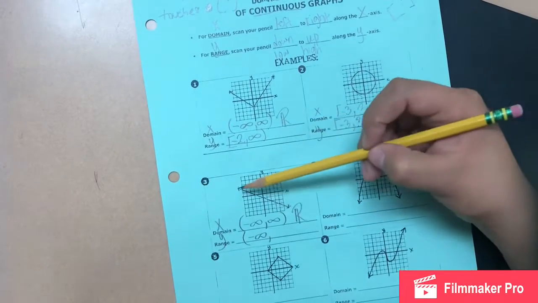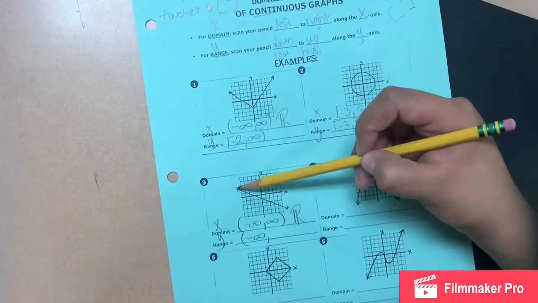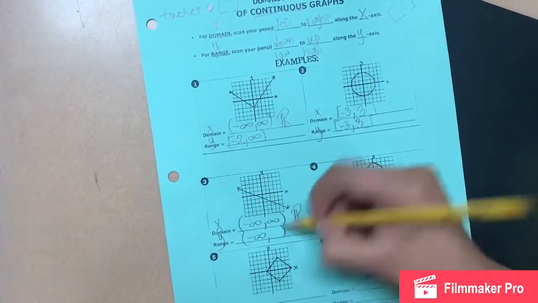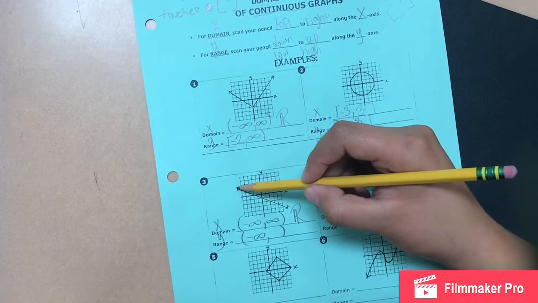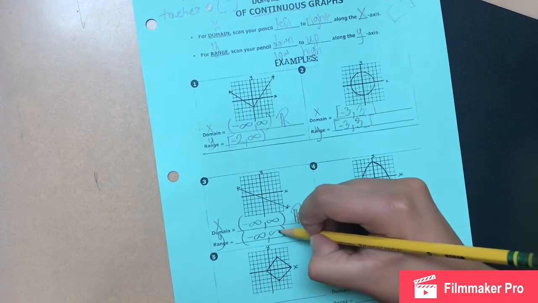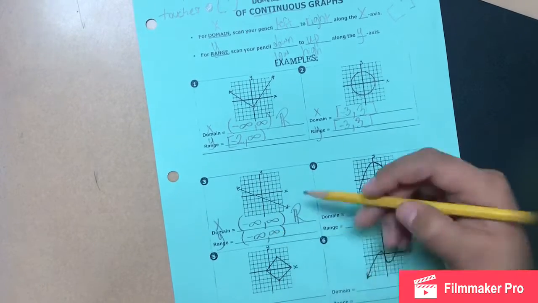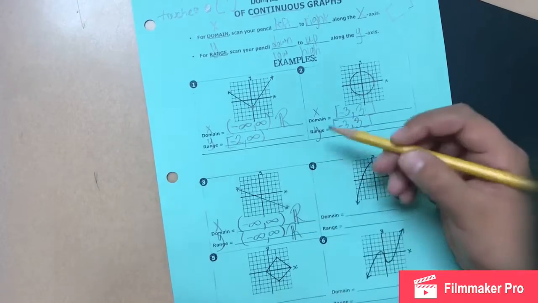And since this is an arrow, it's going to go forever and ever down, so it's negative infinity. Then I put my pencil on the highest point. This is an arrow also, so it's parentheses. And it's going to go forever and ever up, so it's going to be positive infinity. Since I have negative infinity to positive infinity, this is all reals also.